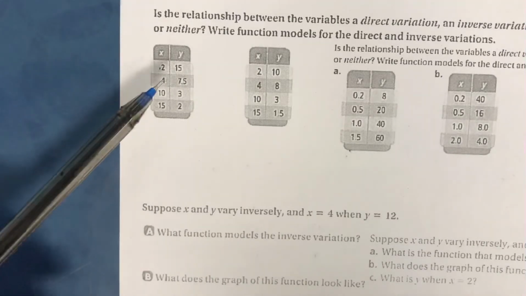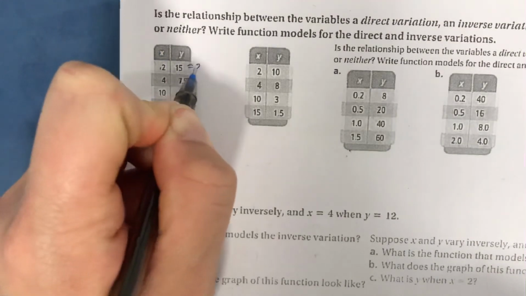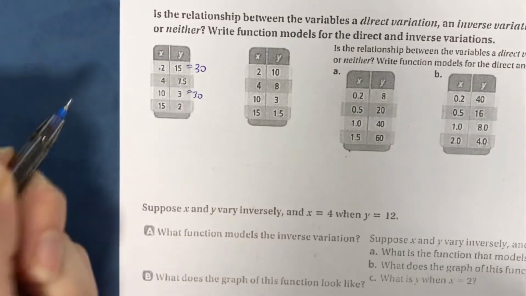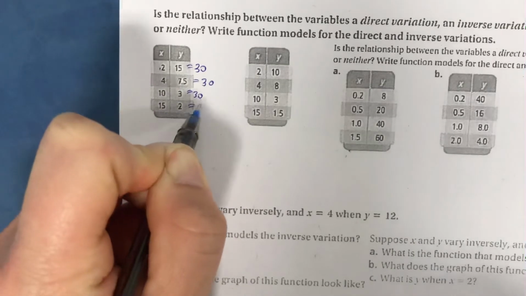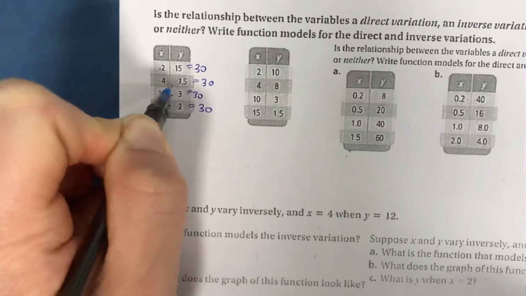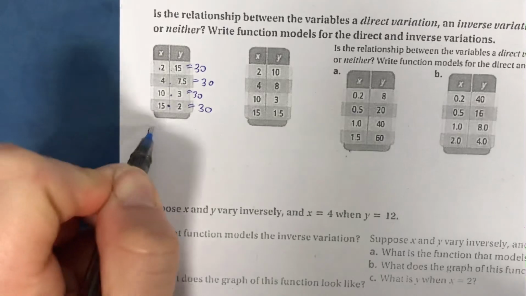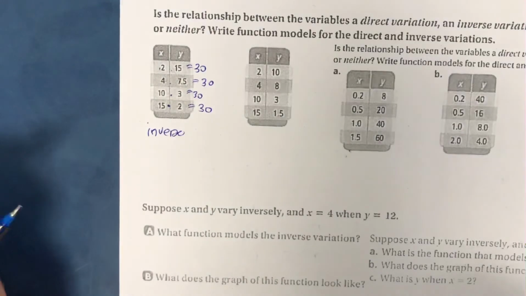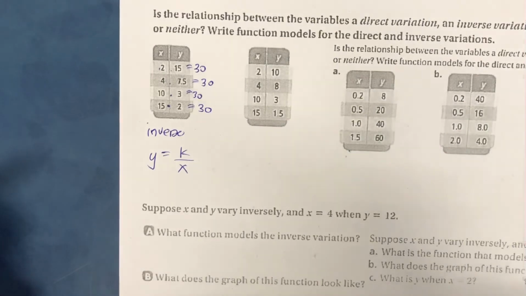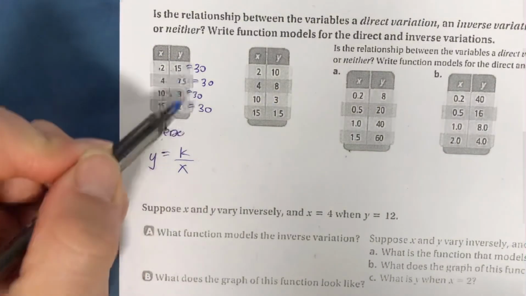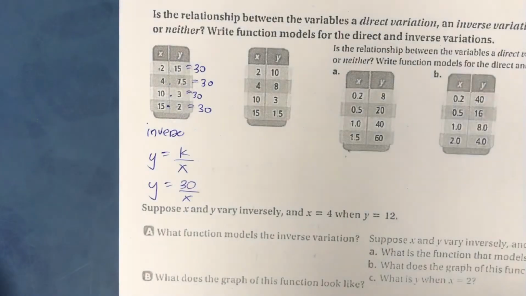Since I'm seeing 2, 15, 10, and 3, I know that multiplying those gives me 30. But then we should check the rest. 4 times 7.5 is also 30. 15 times 2 is also 30. So I see that when I multiply y and x, I get the same number, so that tells me it has to be inverse. The inverse equation was y equals k over x. k is what we found when we multiplied, so this function would be y equals 30 divided by x.